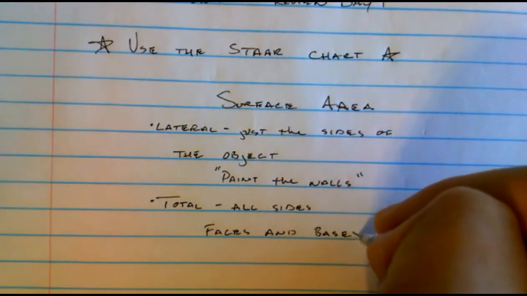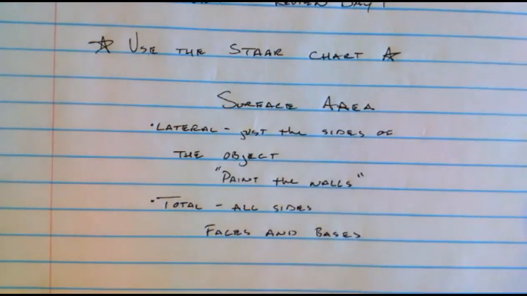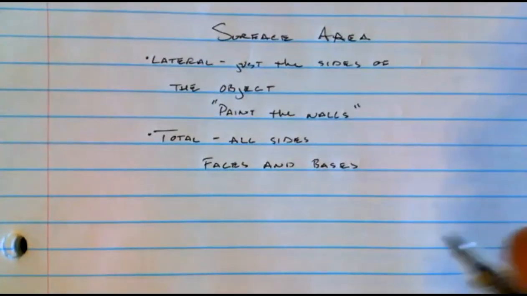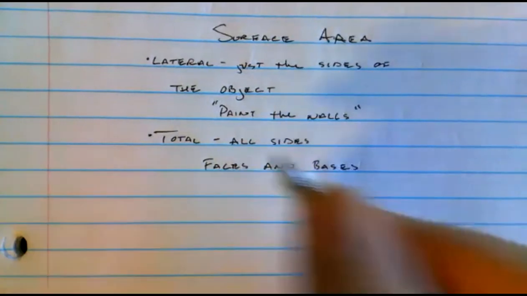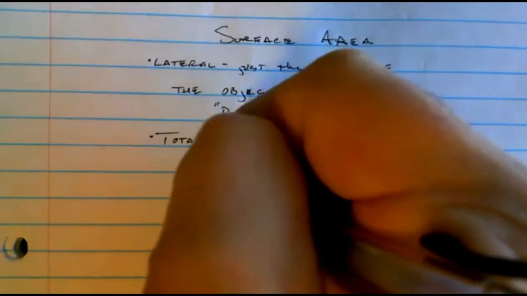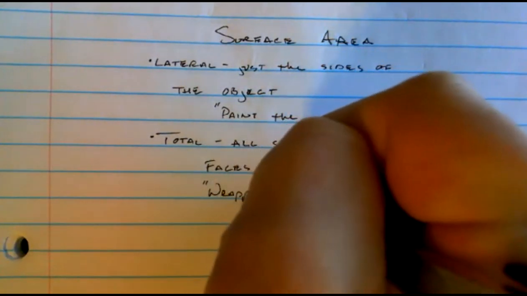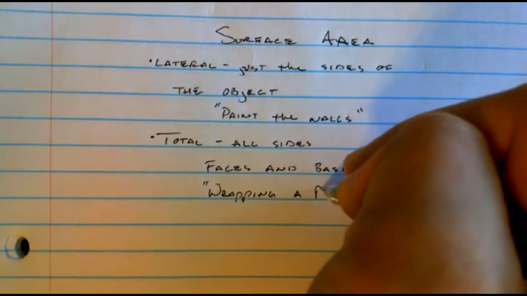So an easy way to remember that, right, is to say faces and bases. Okay, because the bases are how we find the different formulas, right? The area of the bases. So faces are the walls, right? So walls, floor, and ceiling, right? And we liken that to wrapping a present.